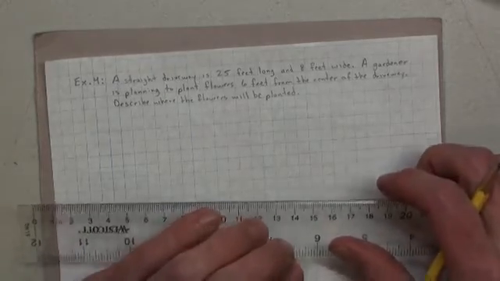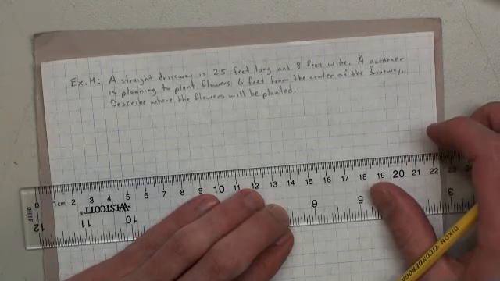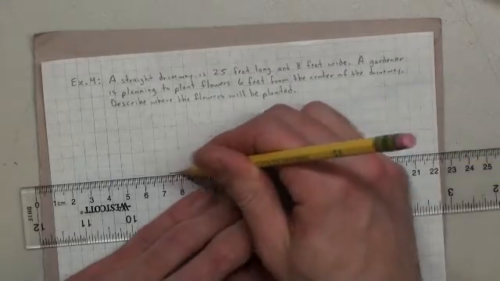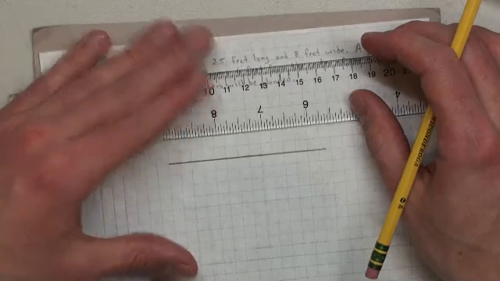All right. So let's draw a picture of this situation. All right. So what I have is a driveway that's 25 feet long and 8 feet wide. Okay. So I'm going to move down just a little bit. And I'm going to draw a driveway looking thing, which is really like 2 straight lines.